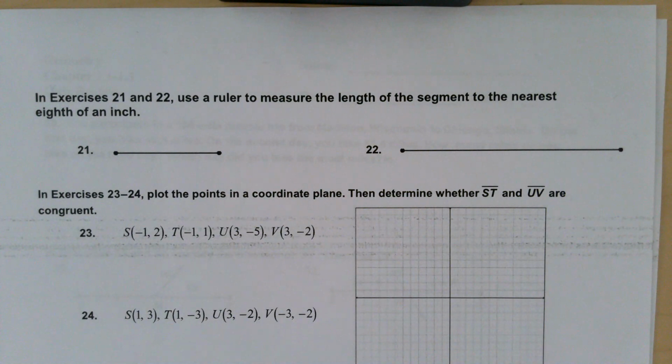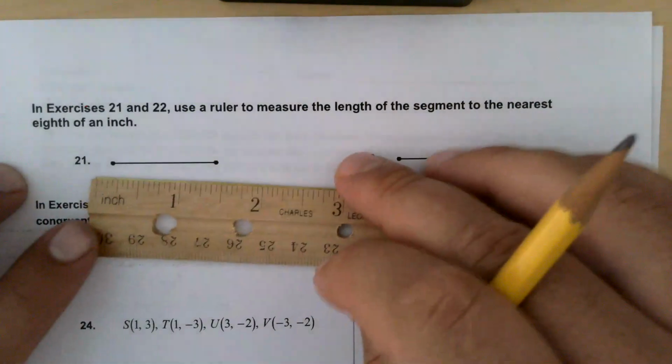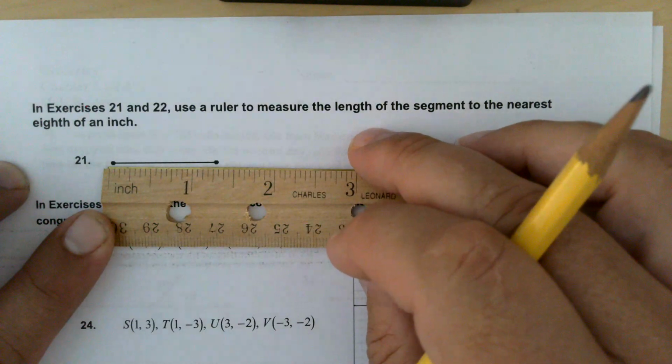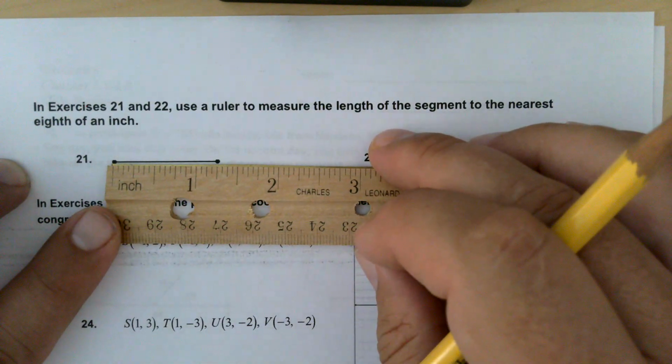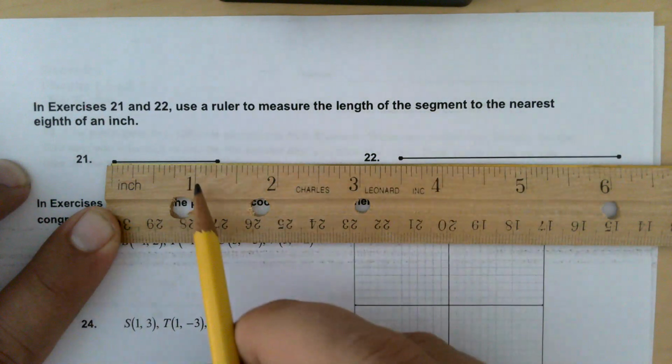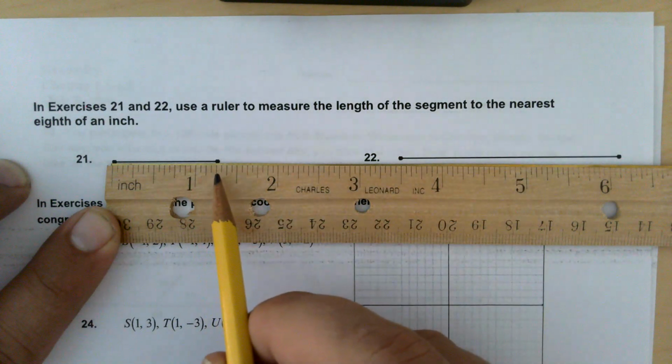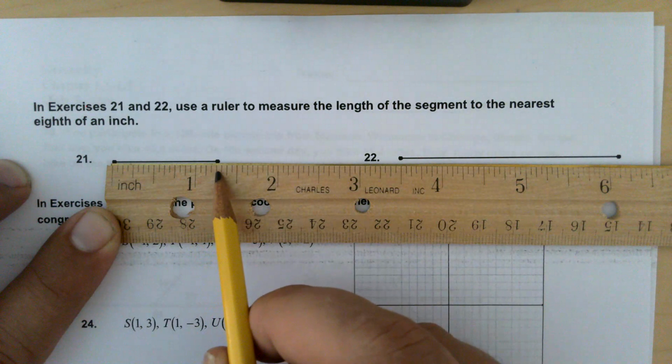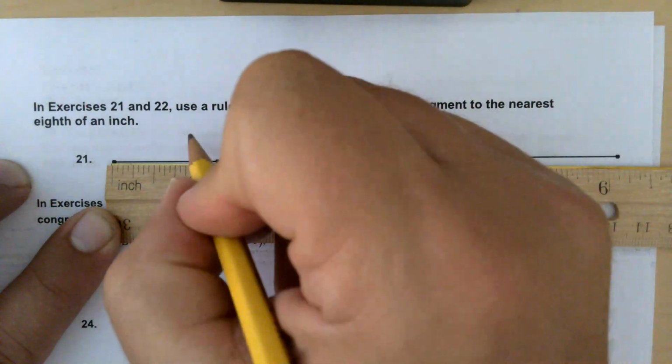Hopefully that made sense. For the next question, I would provide a ruler for you. So we're supposed to measure these to the nearest 1/8 of an inch. Okay, so I would give you a ruler. You can start at 0. So make sure you're at 0. And you're going to see this. I have my ruler that goes by 16ths. So this really is 4/16, which is 1/4.